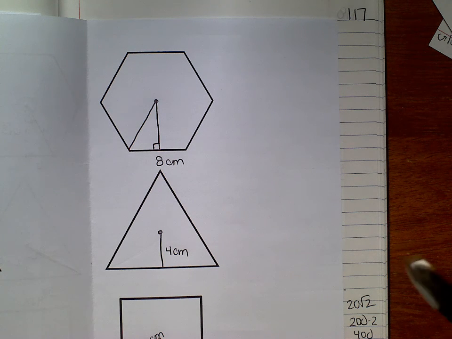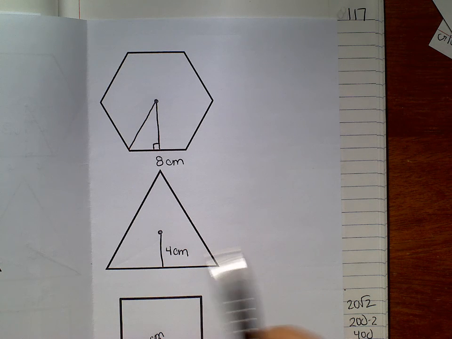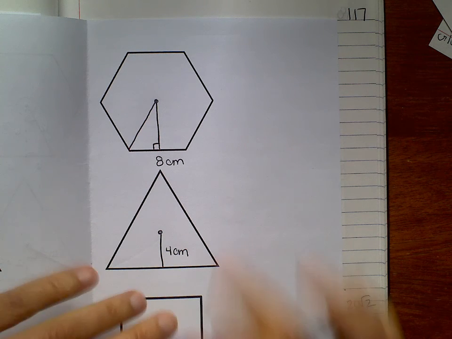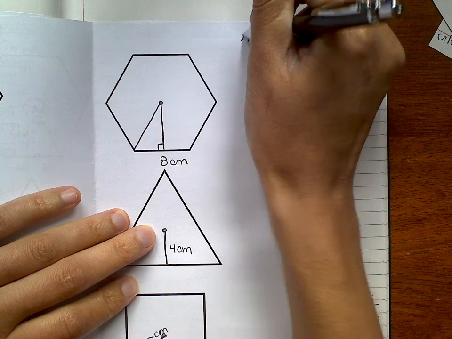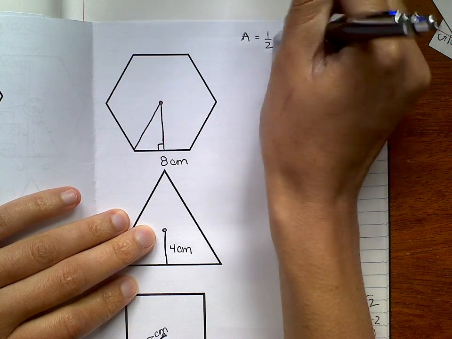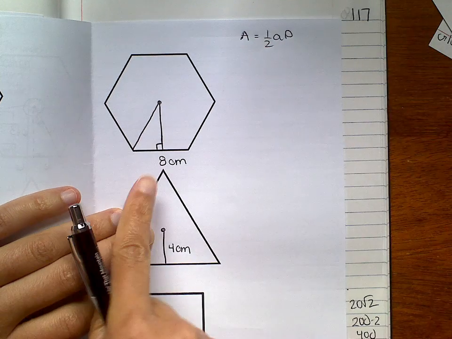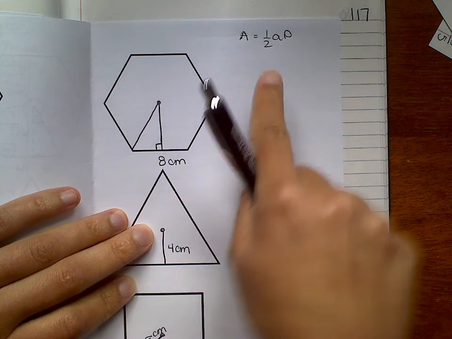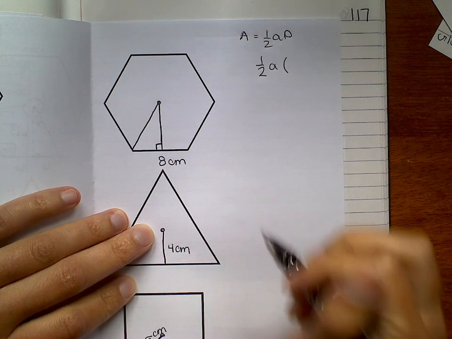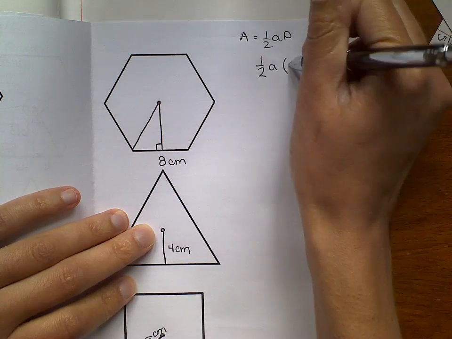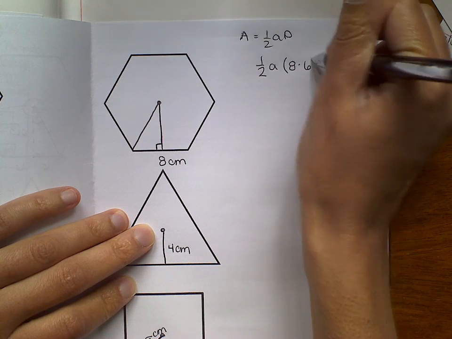Alright guys, so these are those examples I had you try for the area equals half apothem times perimeter problem, so I'm going to do those with you real quick. Okay, so in this problem here, I do know my side length, so I can fill in perimeter a little bit. I don't know my apothem yet. So since the side length is 8, and there are 6 of them, we can call that 8 times 6.